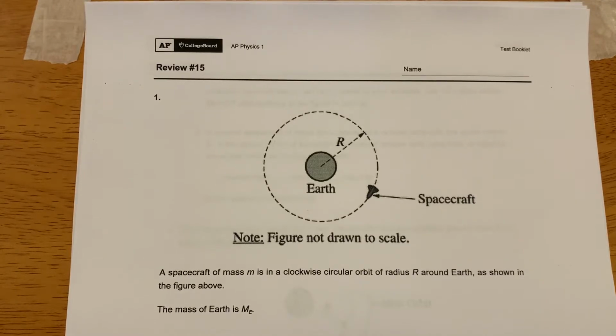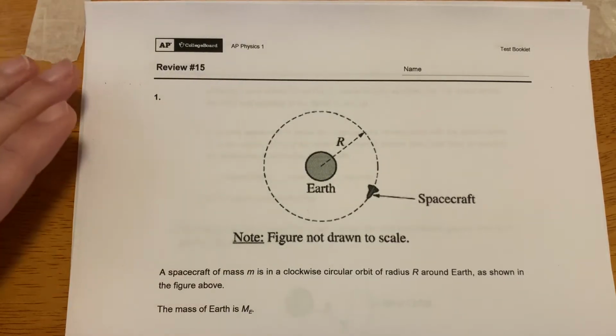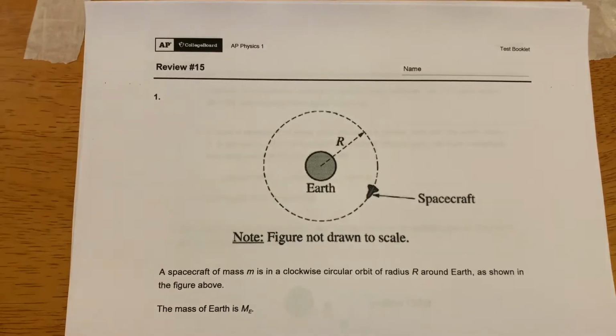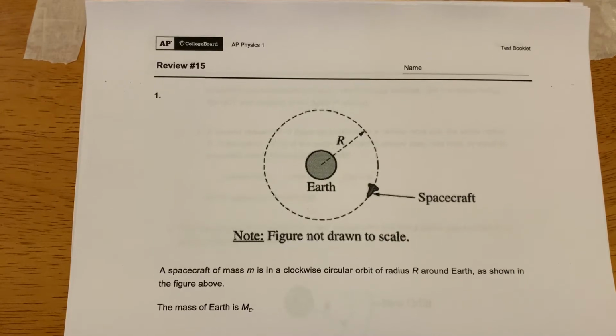Got to say about review number 15, just like I said about review 14, here's a perfect example of what I think could be asked on this year's AP. Why is that? No calculations, no calculator, just flat out, you guys know what's going on. Okay? So let's take a look.